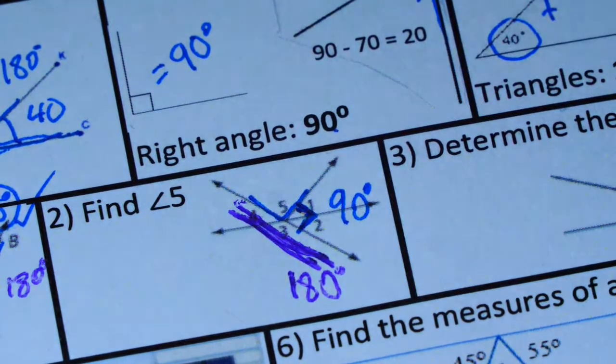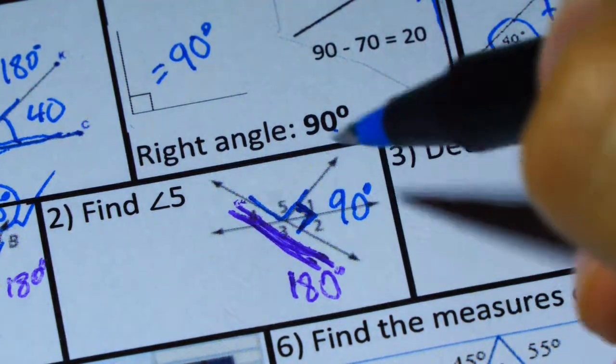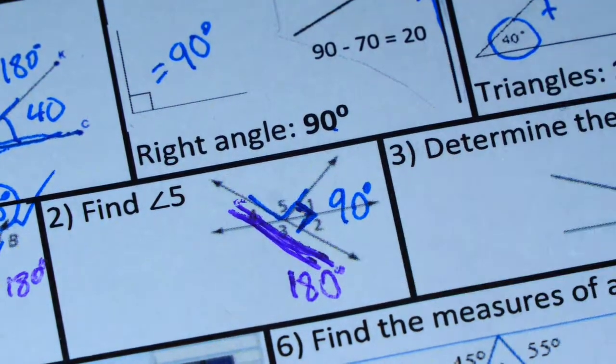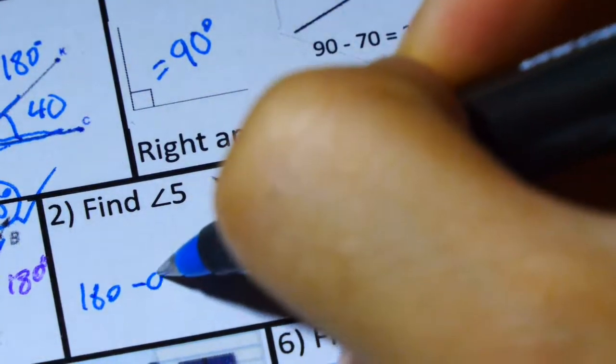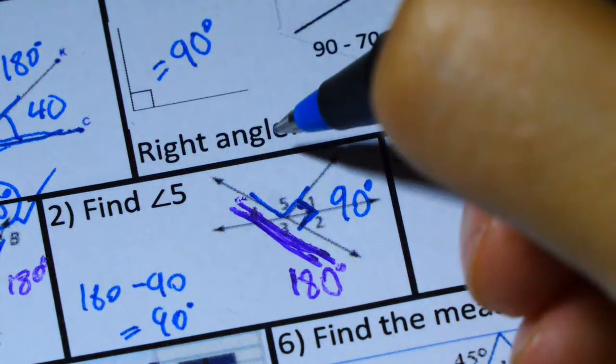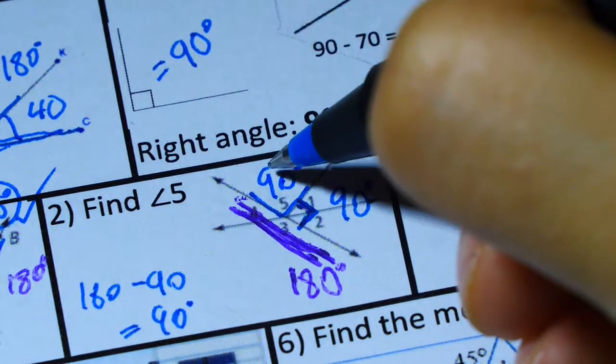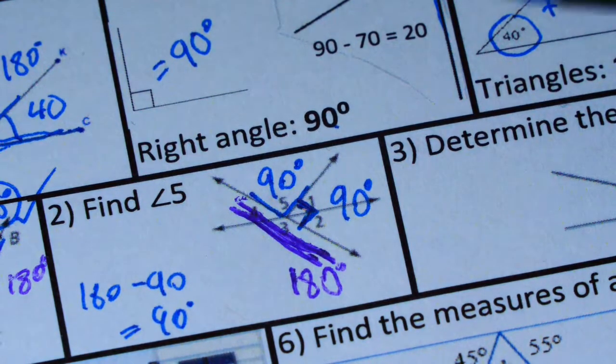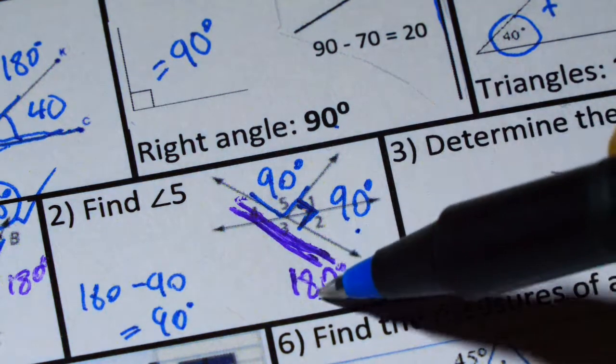This means 90 degrees. So 90 degrees plus this angle must make 180 degrees. 180 minus 90 equals 90 degrees. So this angle, angle 5, must be 90 degrees. 90 plus 90 makes 180.